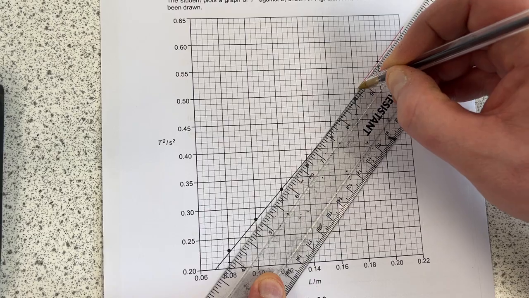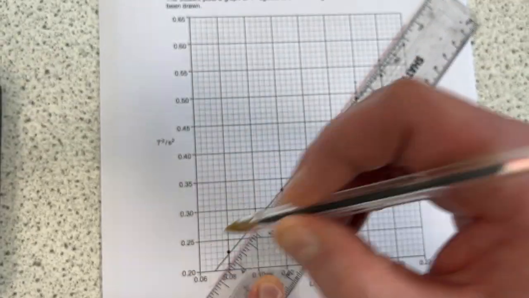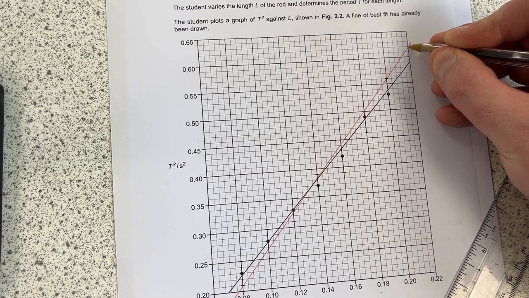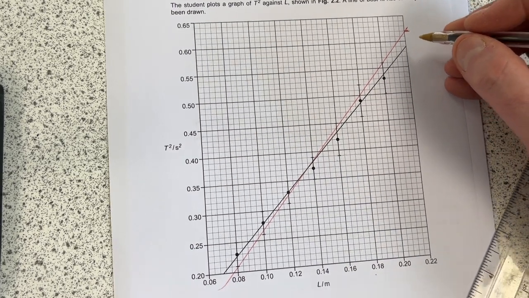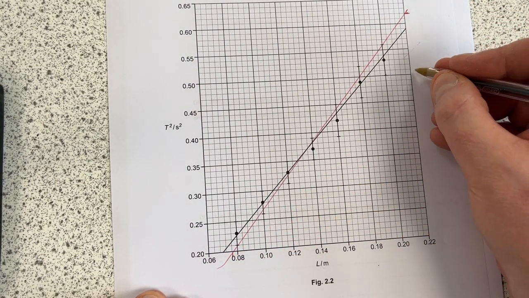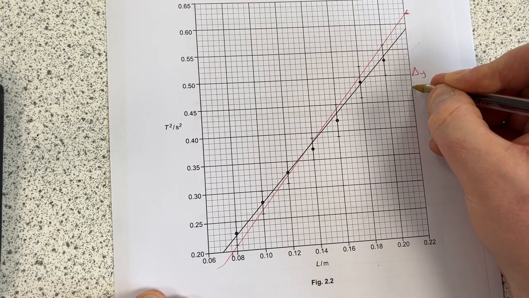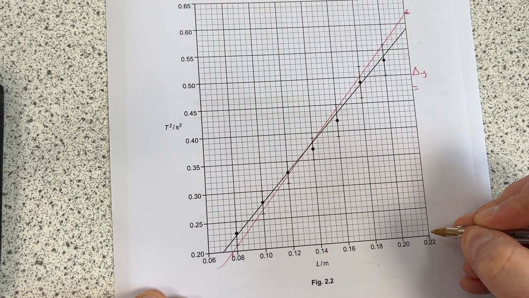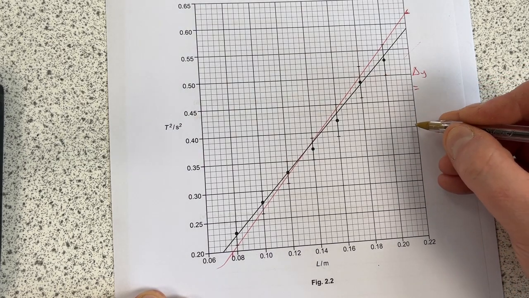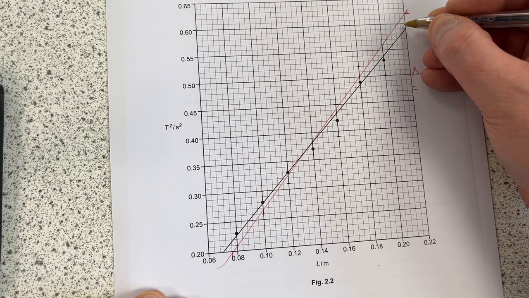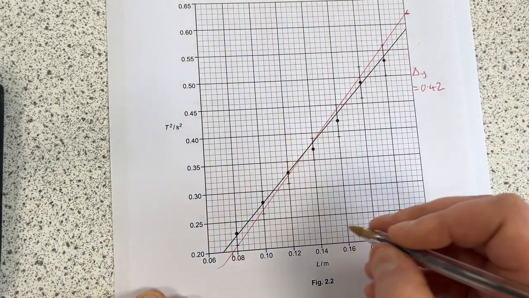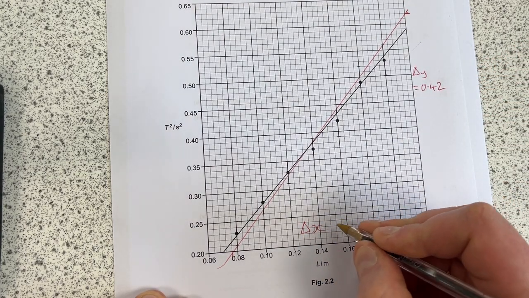Now when I draw my line of worst fit, I can extrapolate it right over to the edge of the scale, and it just makes reading the dy and the dx real easy. So as I'm on my graph, I might as well write dy equals, and now it's just a case of counting up: 0.1, 0.2, 0.3, 0.4, 0.42. 0.42. And here I can do my dx in the same way.